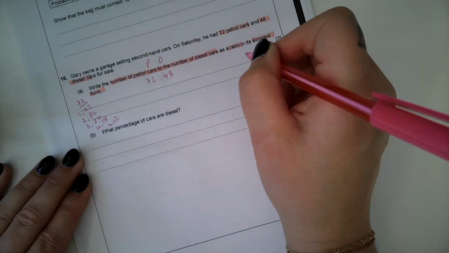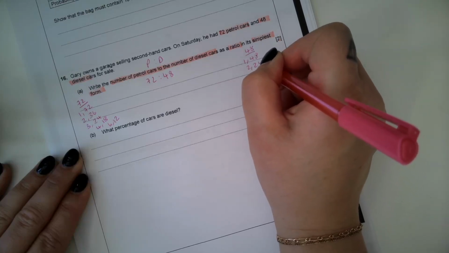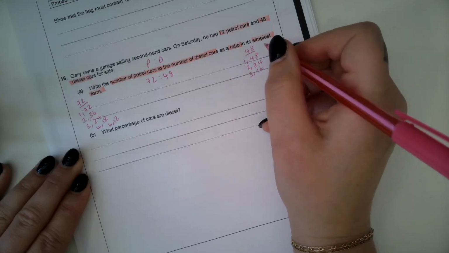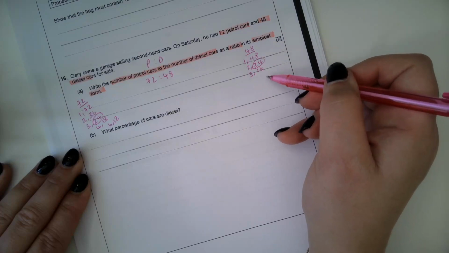Okay, and then for 48, I'm going to do that here, guys. 1 and 48, 2 and 24, 3 and 16. But I'm going to stop there because I think my highest common factor is going to be 24 because they're just going to go down here.